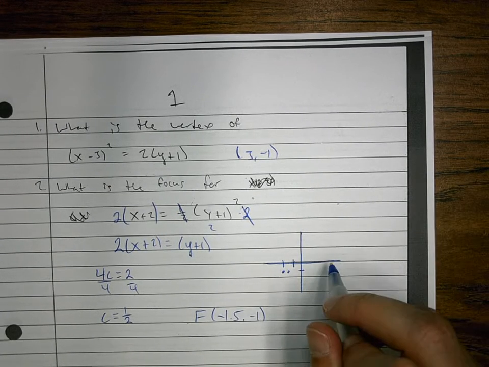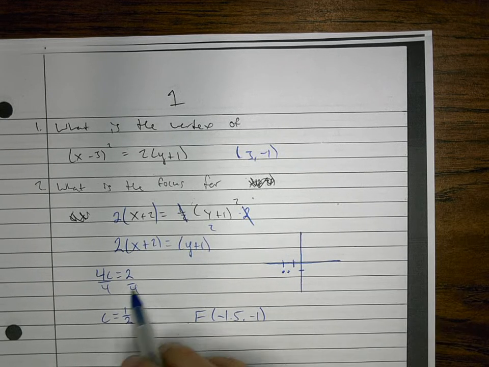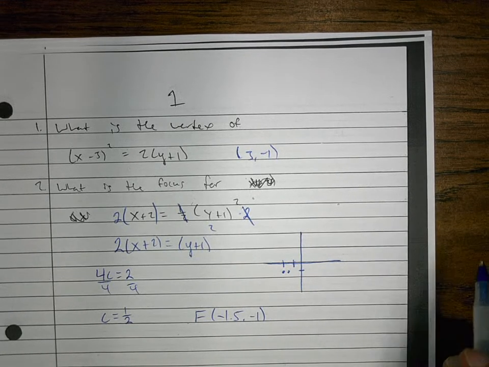Okay. You can do this without graphing. You just have to know which one gets affected, the x or the y, whenever you solve for c. Graphing just helps put it in perspective.